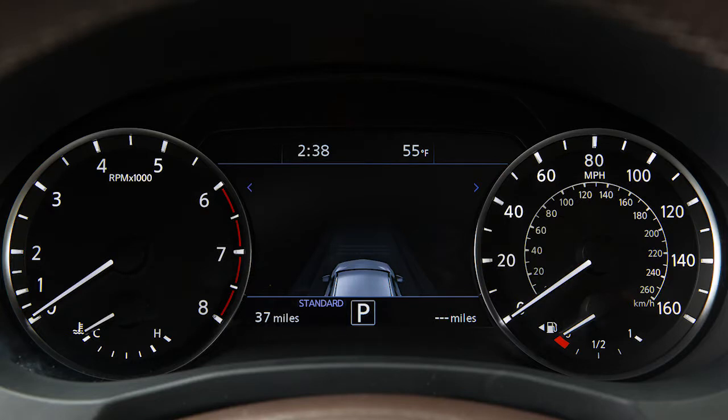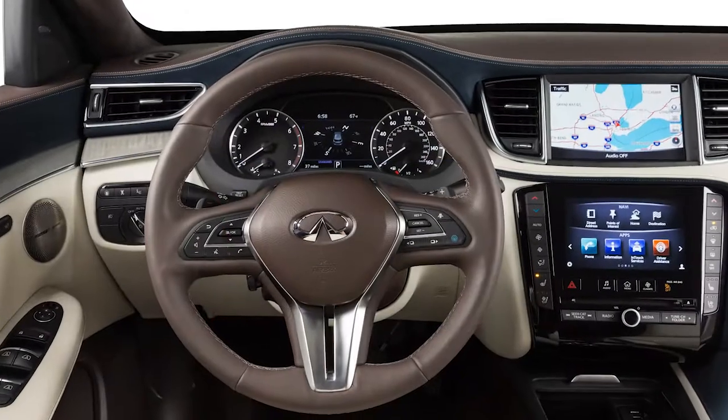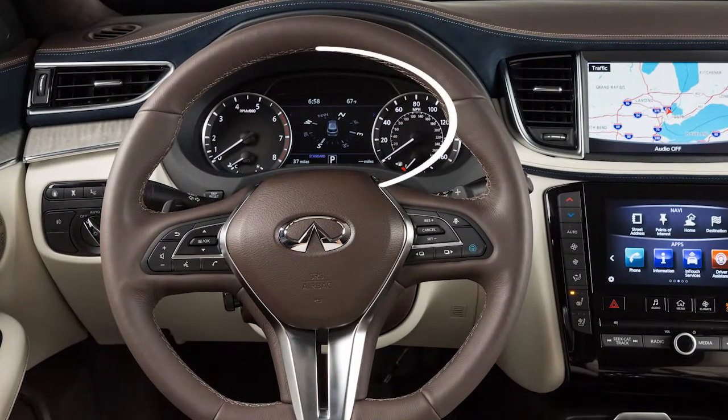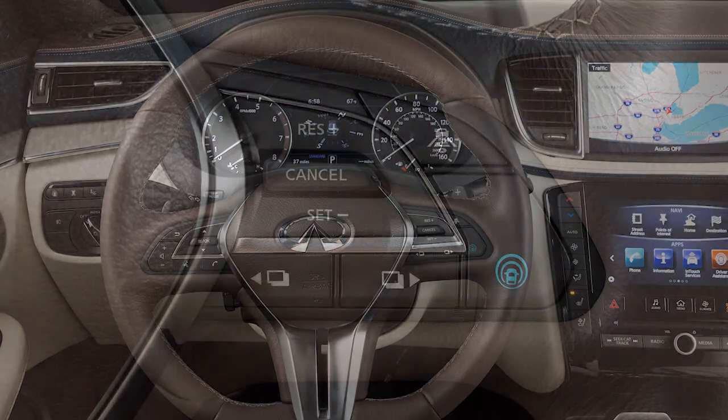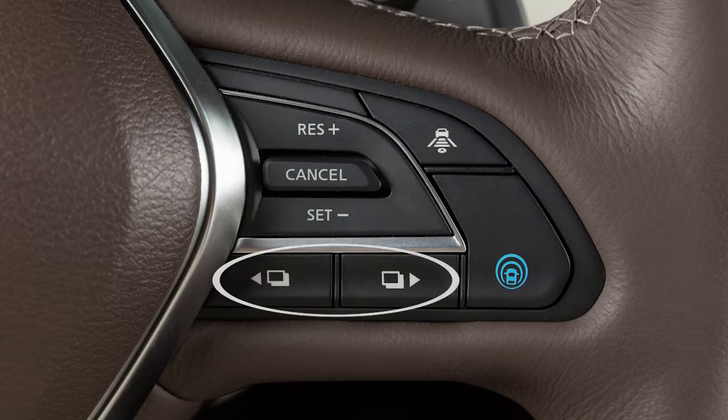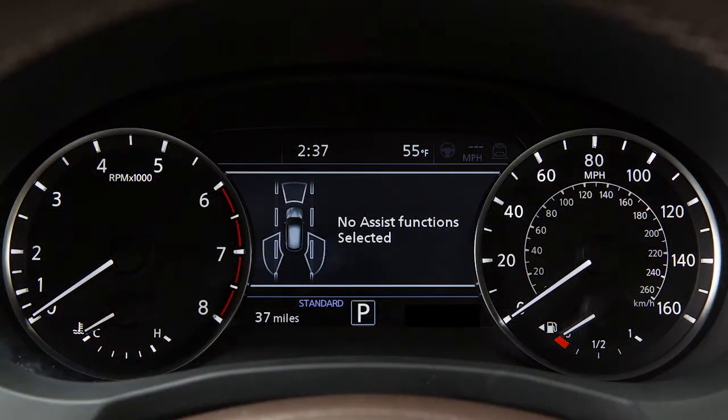Your vehicle is equipped with a vehicle information system that monitors a host of vehicle functions. The vehicle information display is located here in the instrument panel. Press these buttons on the right side of the steering wheel to cycle through the various modes available. Some menus may vary based on the equipment installed on your vehicle.